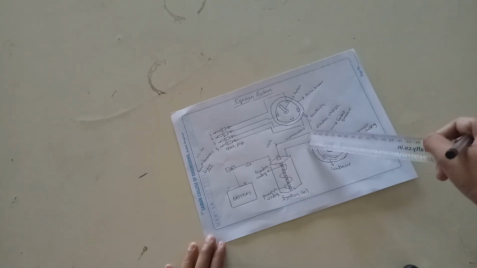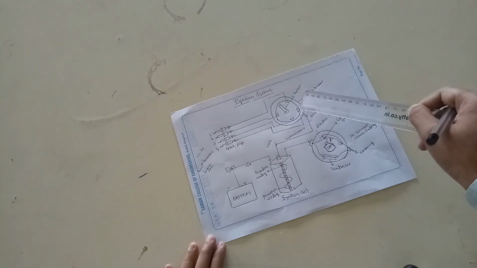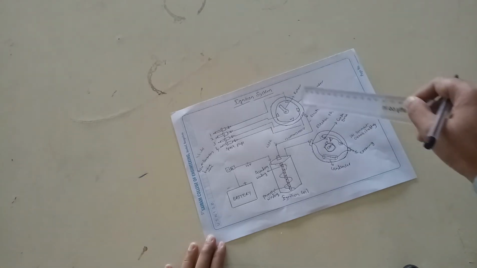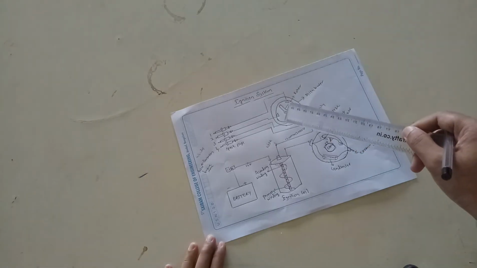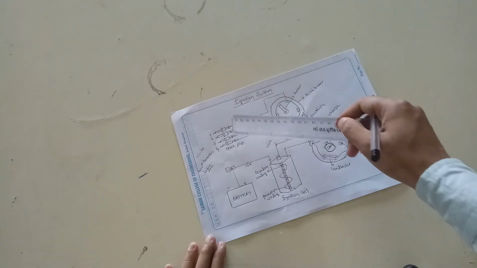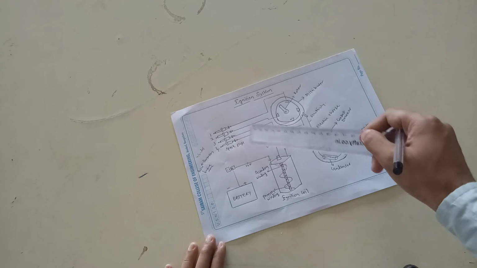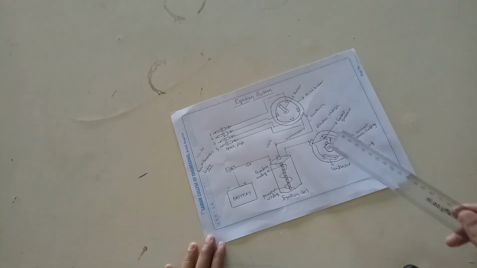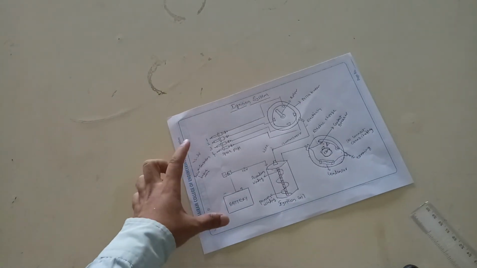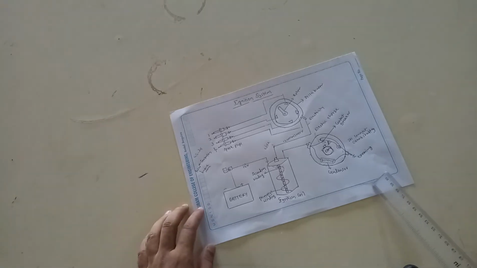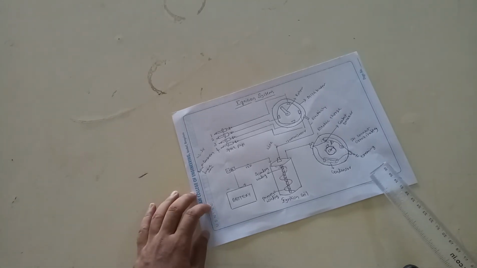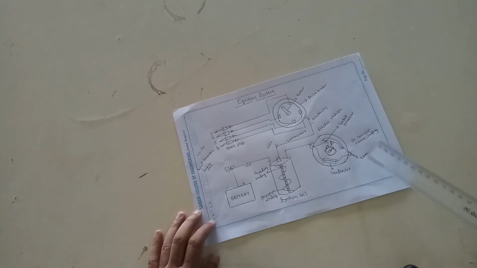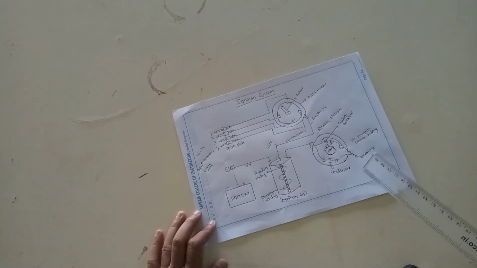This high power is supplied to the distributor. In the distributor a rotor is connected. As the rotor rotates around one cycle, the high power is supplied to the spark plug through a wire, and the spark plug is connected in the cylinder. Due to this high power a combustion takes place. As combustion takes place, power is generated. That power is utilized to run the vehicles. Okay, now this complete working principle is called an ignition system.